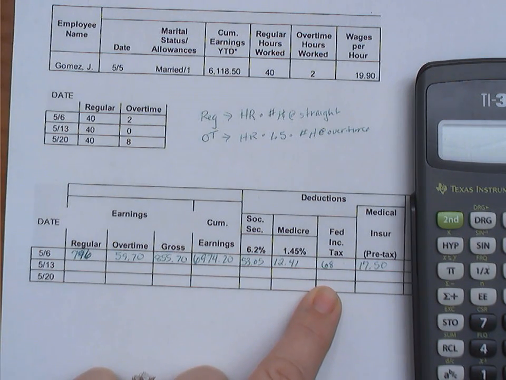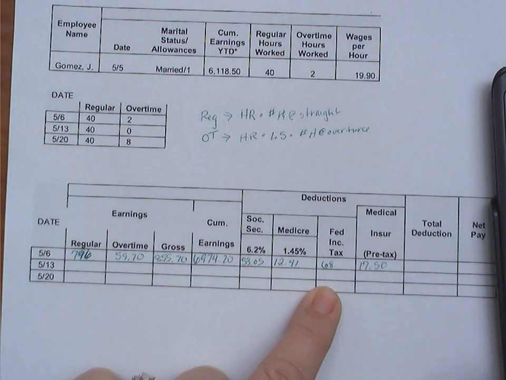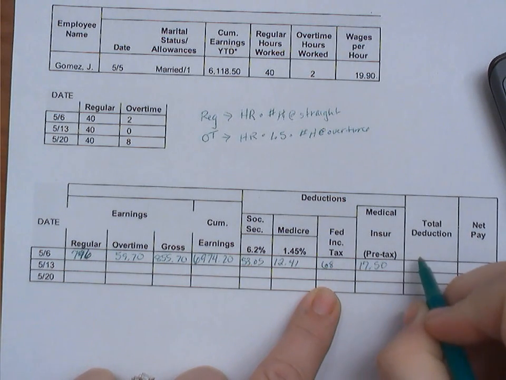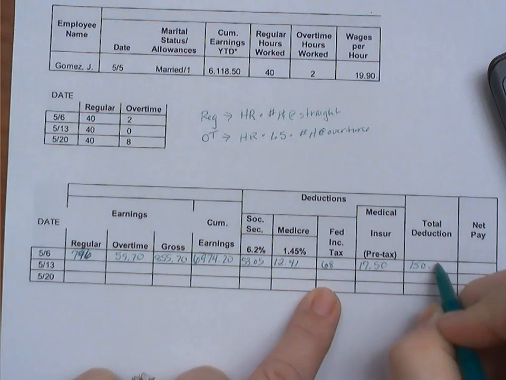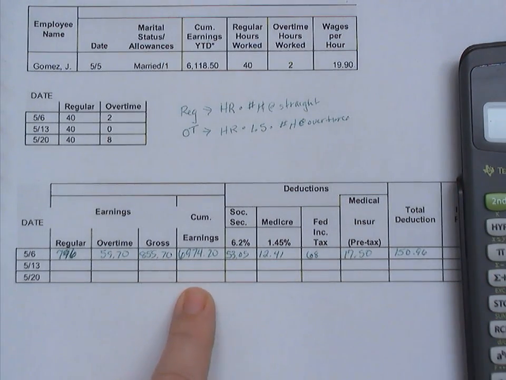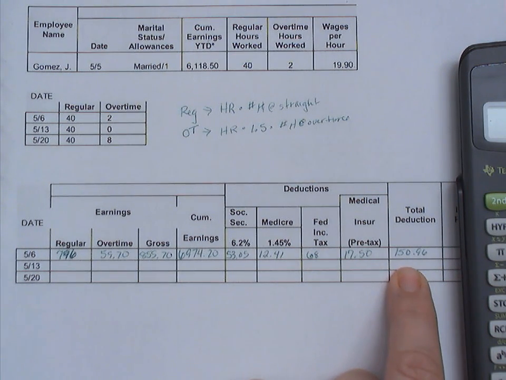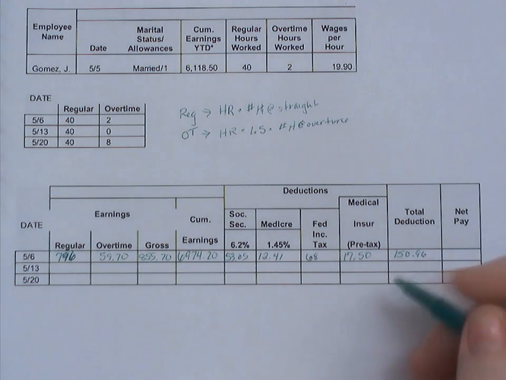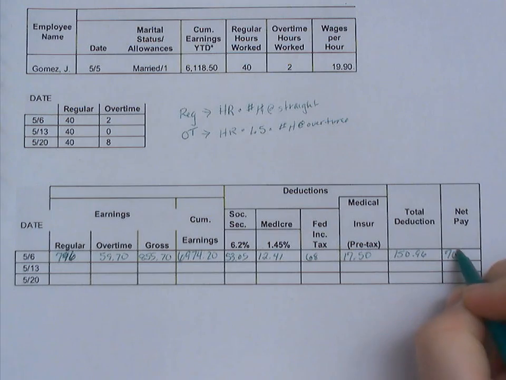Those are all his withholdings, so $150.96. To find out what his net pay is, I take his gross pay, which is $855.70, and I subtract his deductions, $150.96. So $704.74 is how much his check will be made out for.